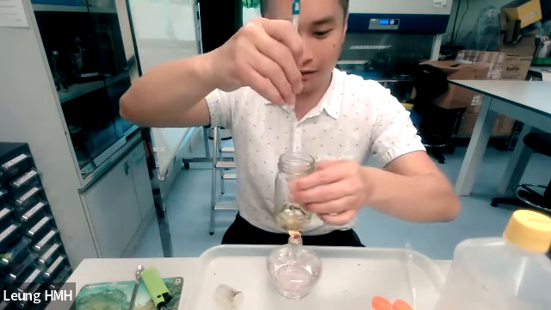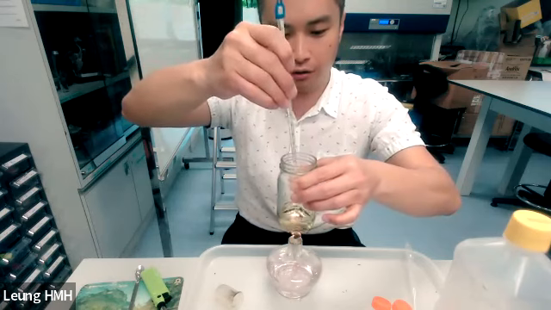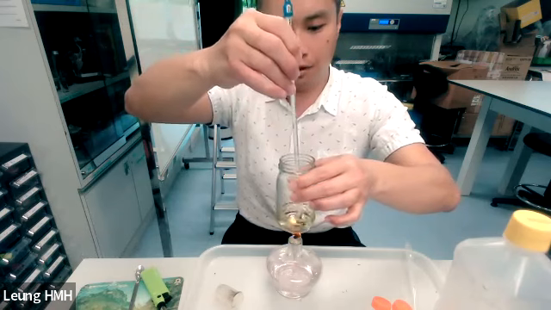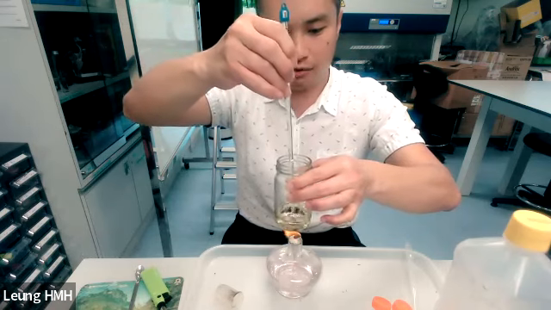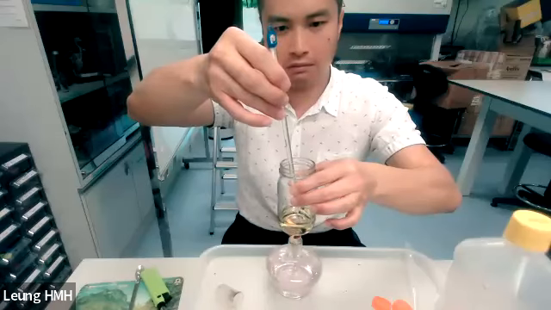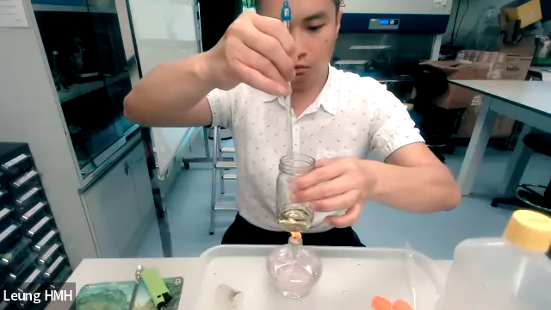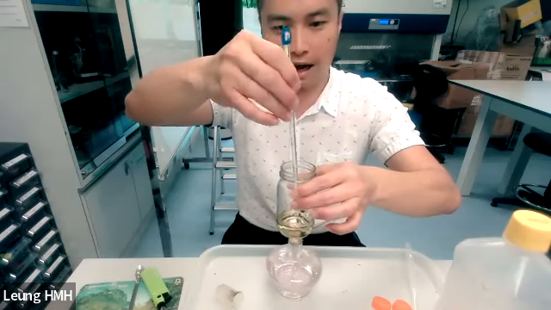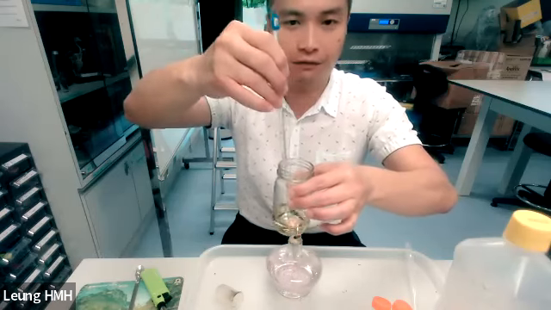So we use it as a stirrer. Now the temperature is rising. We will finish heating around 50, as I mentioned, 50 to 55 degrees Celsius.